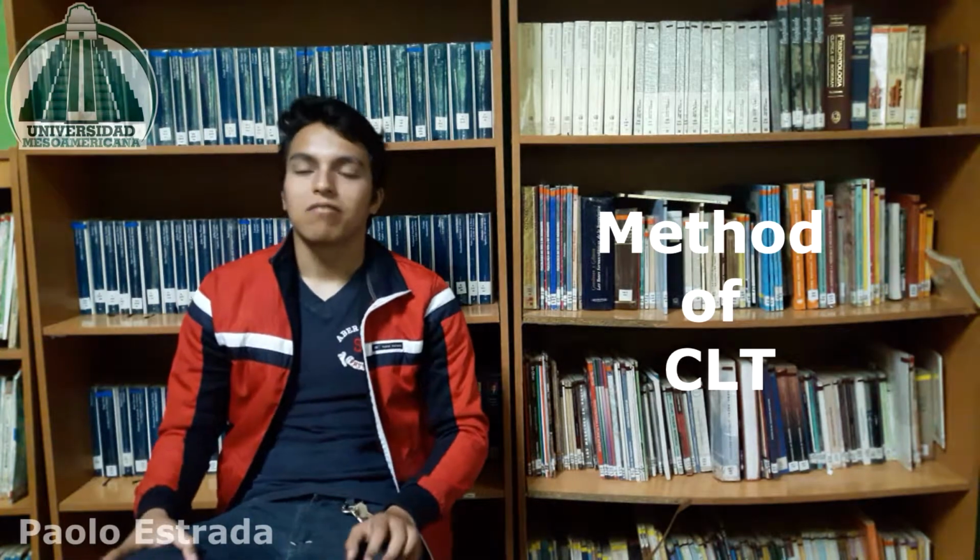Errors are seen as a natural outcome. The teacher may note the students' errors and give feedback to the students. Methods of CLT: scrambled sentences, picture strip story, role play, conversations.